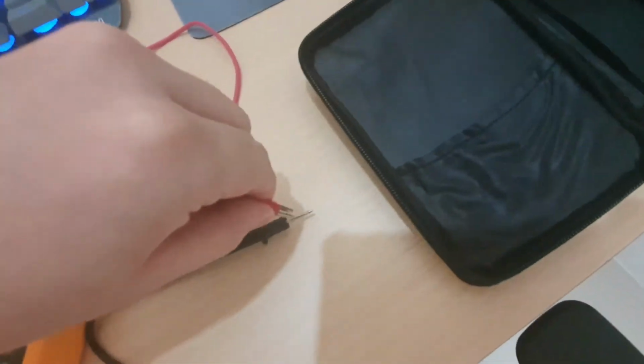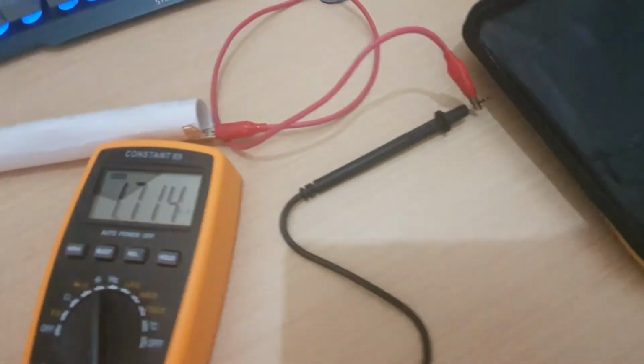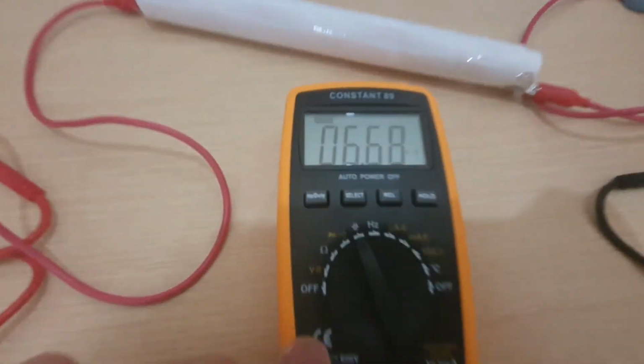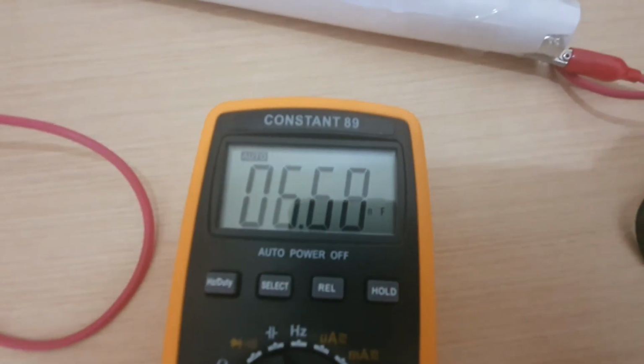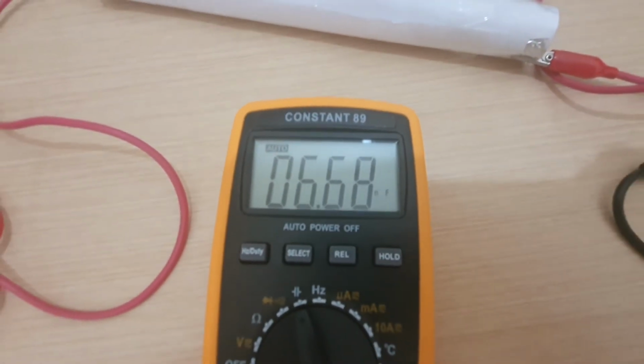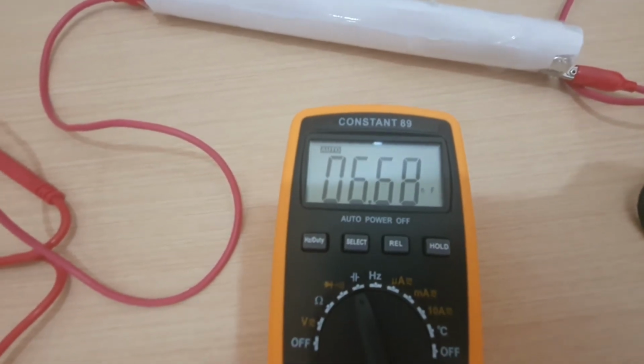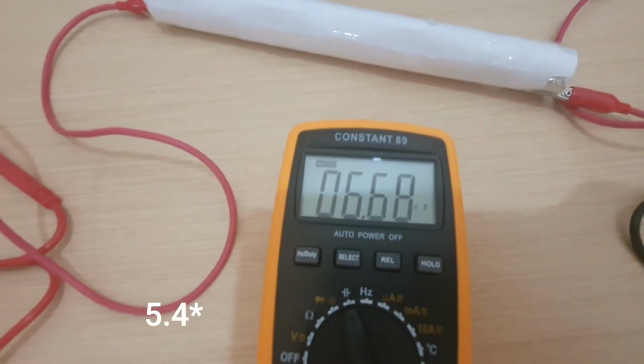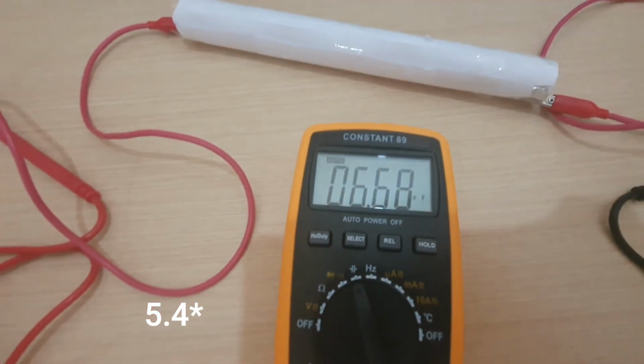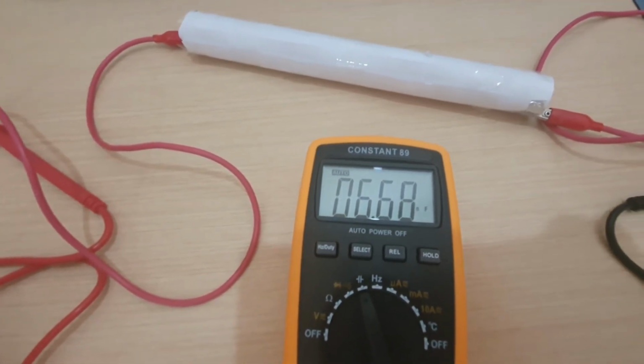I doubt this is going to be efficient, but hook it up. And there we go. Now it's reading 6.68 nanofarads. So subtracting approximately 1.5 from 6.68 gives us about 5.1 nanofarads of capacitance, rounded to 2 significant figures. Right. Yeah, that's not impressive.